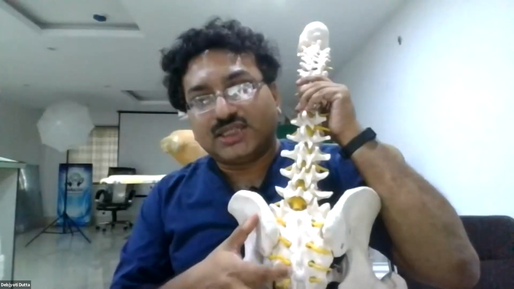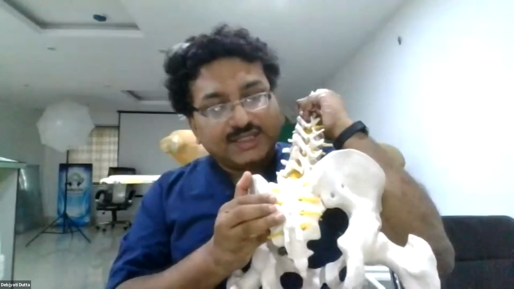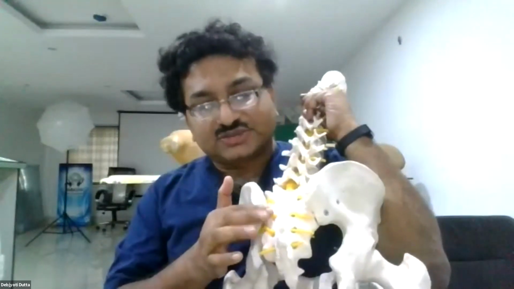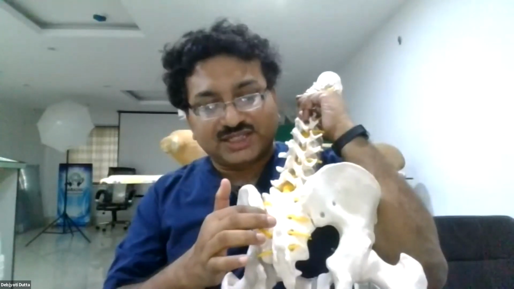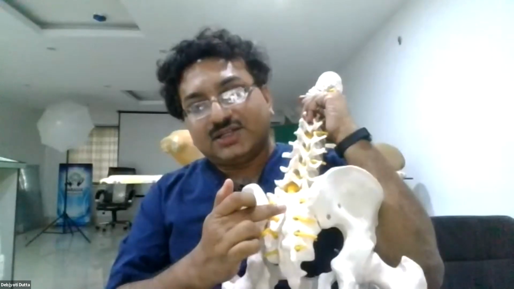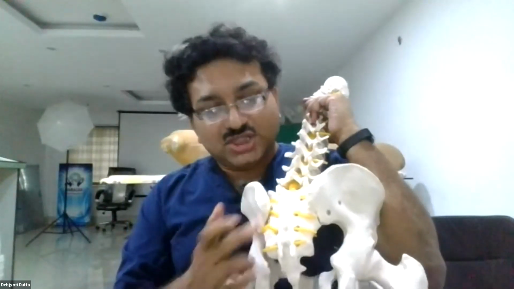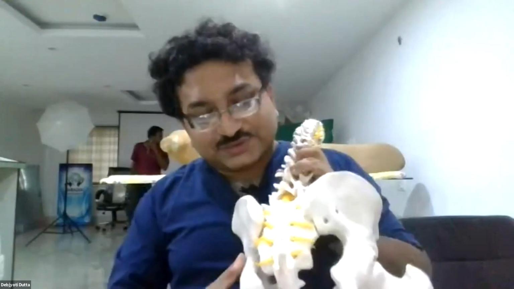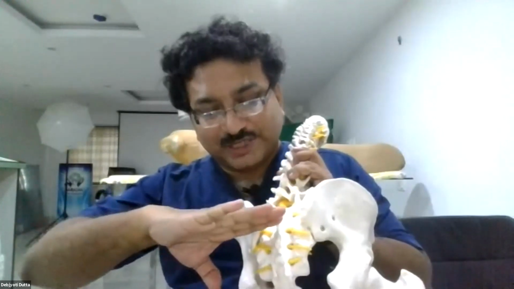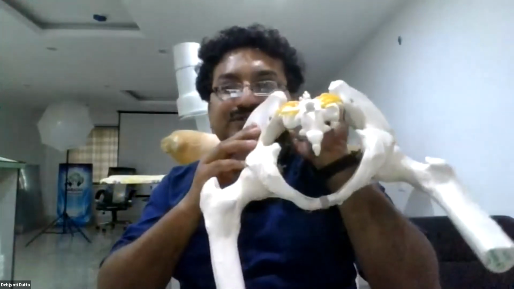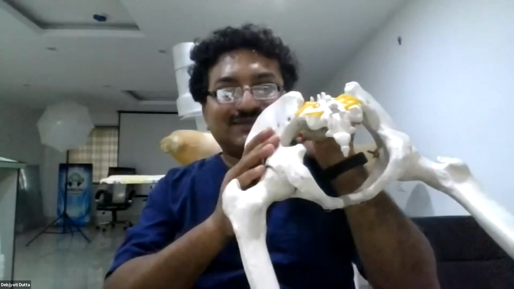The posterior superior iliac spine corresponds with the S2 foramina, and here goes the S2 spine. For the ultrasound guided procedure, this is an important landmark: if we put the probe in this plane, we will be able to see the landmarks like this.